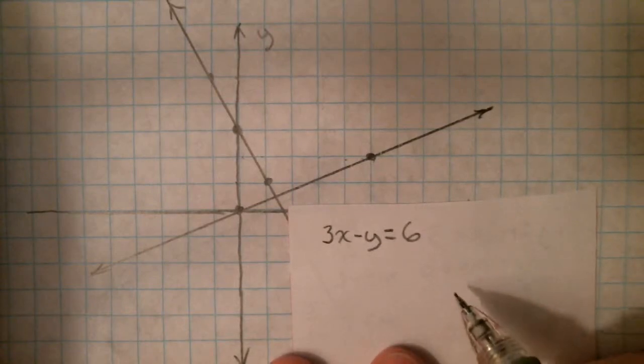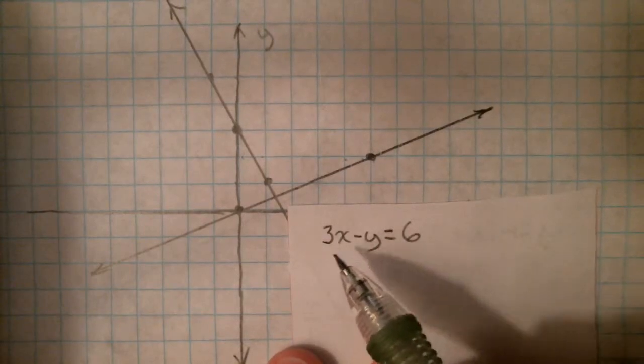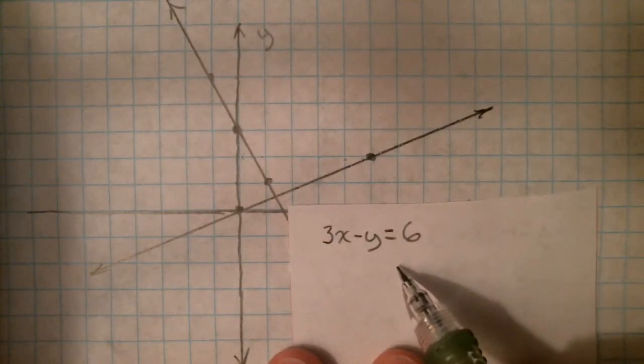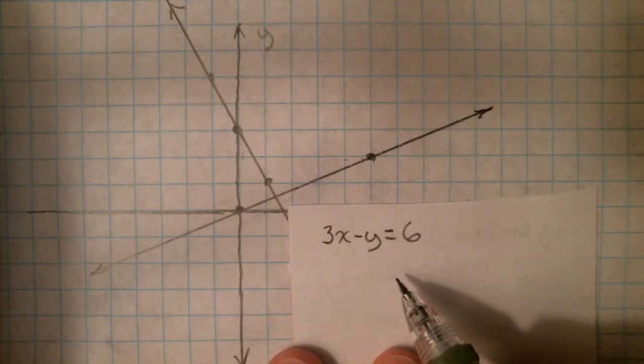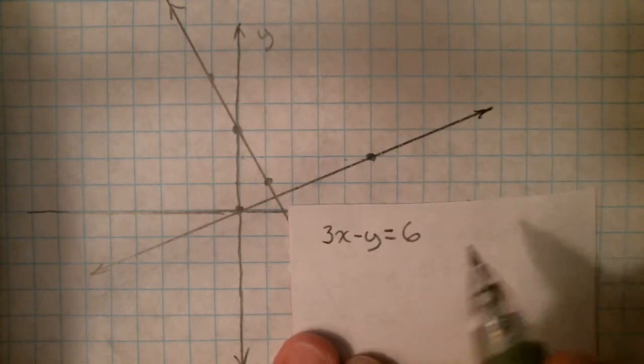I could solve it for y very easily and put it in slope-intercept form, but most of the time when you have a line given to you in standard form, the best way to graph that line is using the x and y intercepts. This is how we graph lines in standard form.